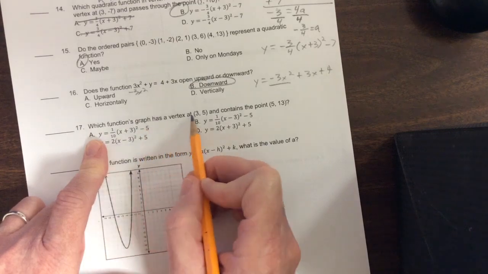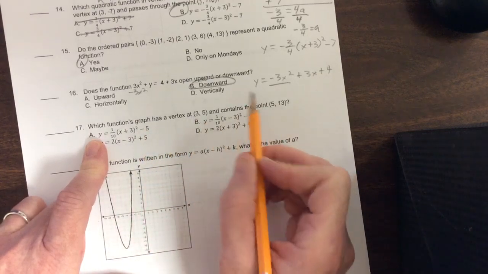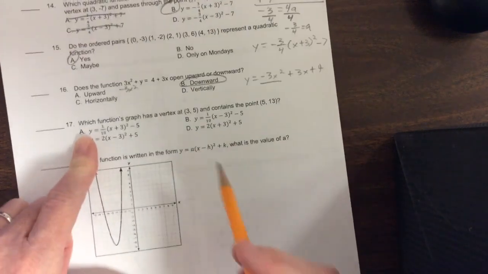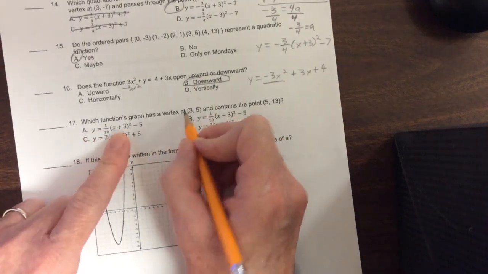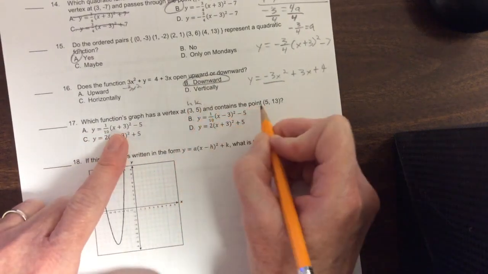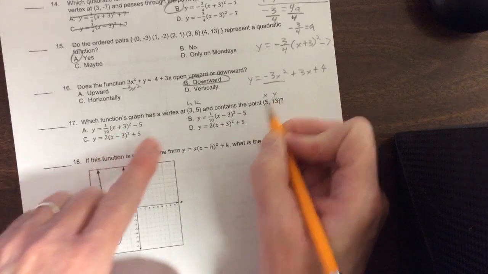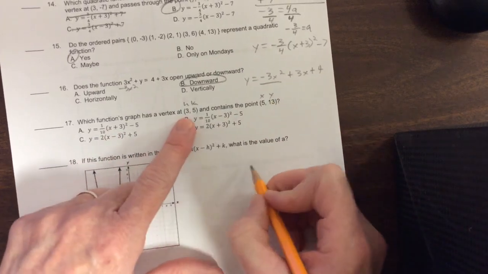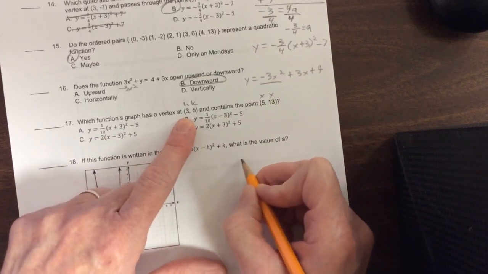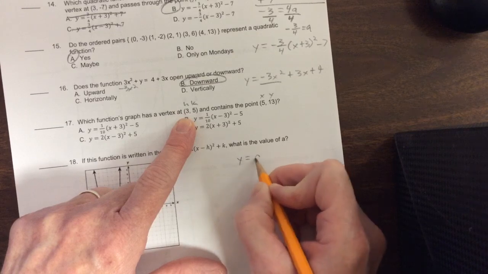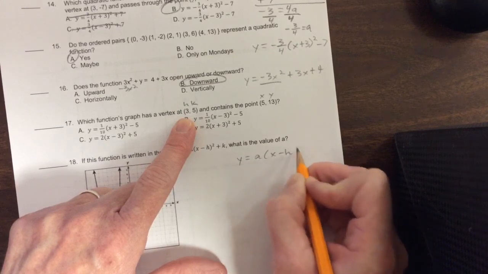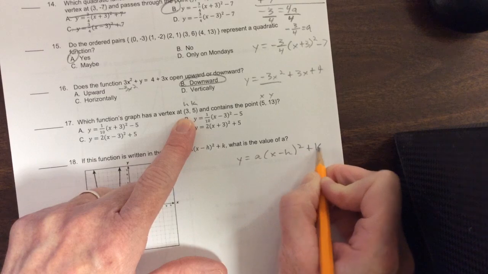Which function's graph has a vertex and contains this point? We need to do this one like we did 13. So we know the vertex is h and k. We know the point is x and y. So I'm going to put that in down here. And we have y equals a times (x minus h) squared plus k.